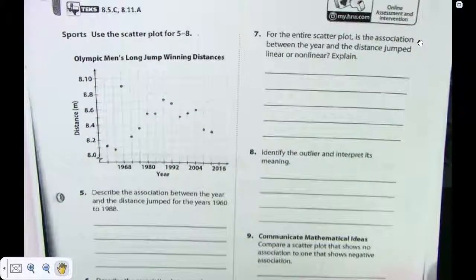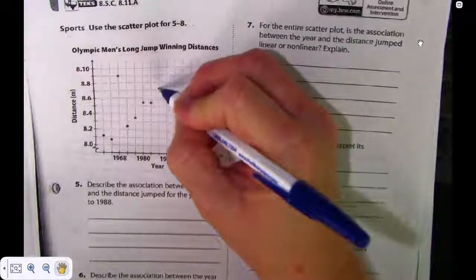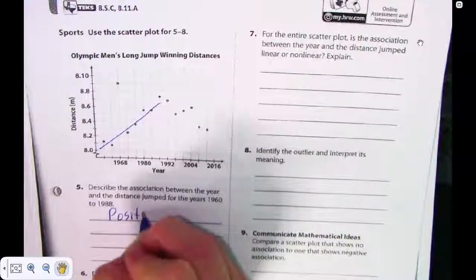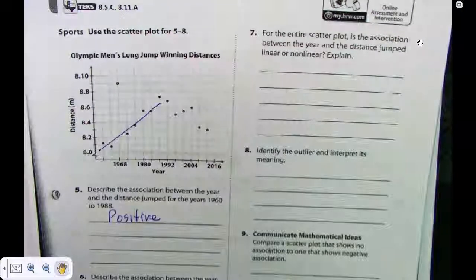Okay, look on 399. Look at the long jump in the Olympics. It said on number 5, describe the association between 1960 and 1988, which is right. This is the last one. So what would you notice about those points? But not linear, huh? No. Pretty far off from linear.